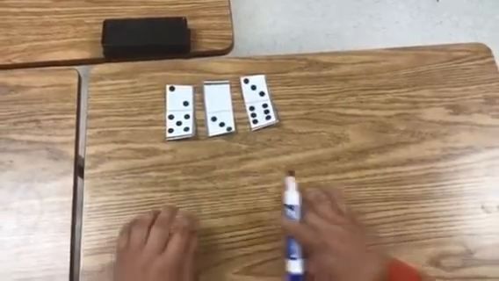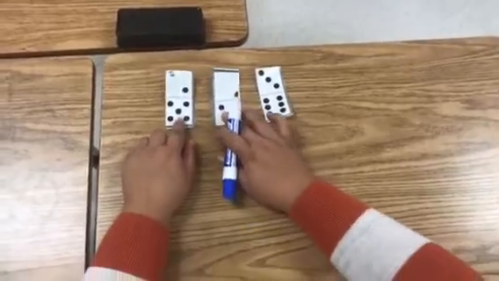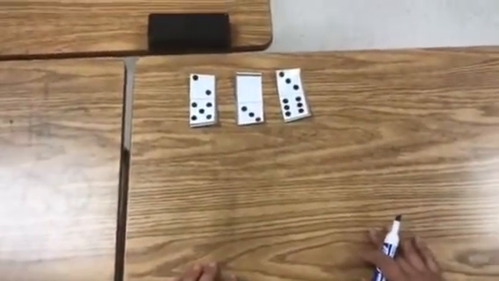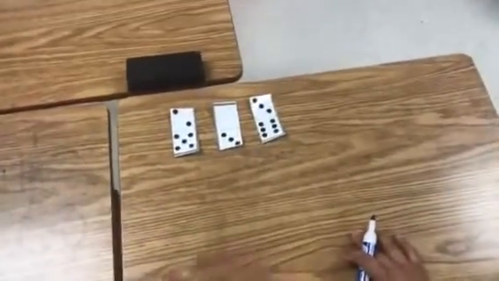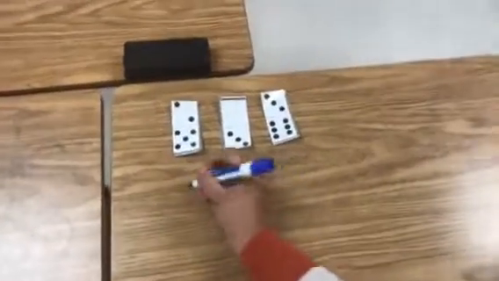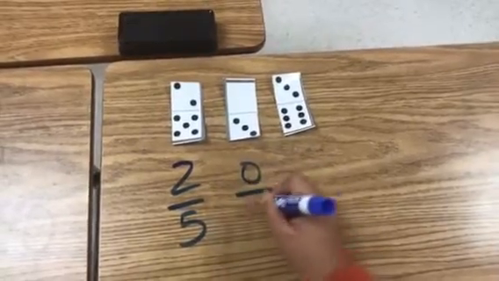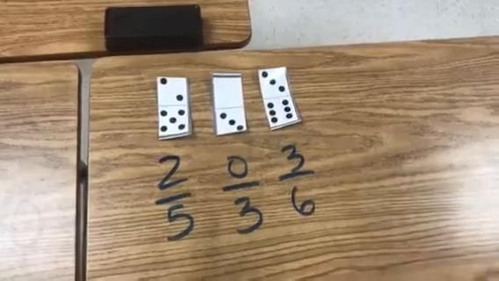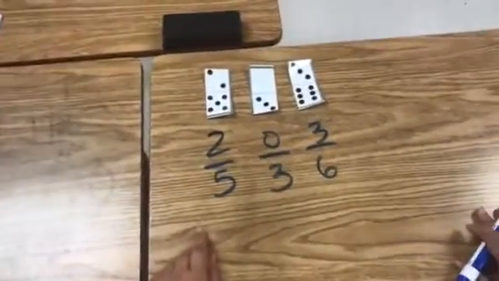Another game that you can play with your student is give them 3 random cards, and then their objective is to order these fractions from least to greatest or greatest to least. Make sure to explain which way you want first. So we write down our fractions first. We have 2/5, 0/3, and 3/6. So the first thing we gotta do is convert each one to a decimal.